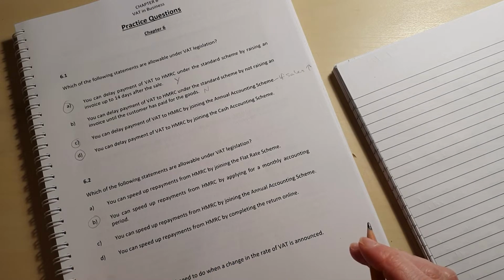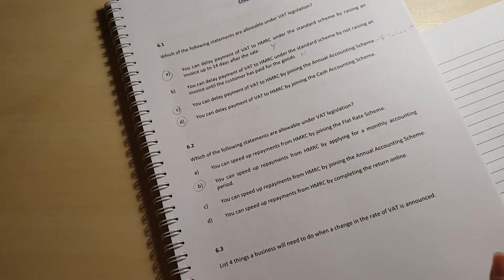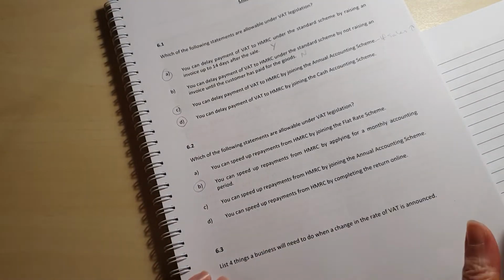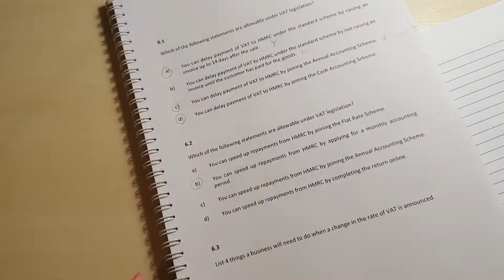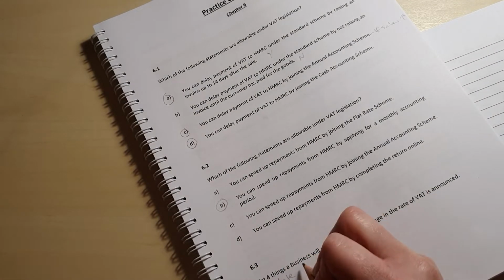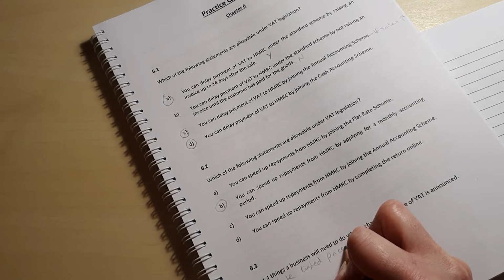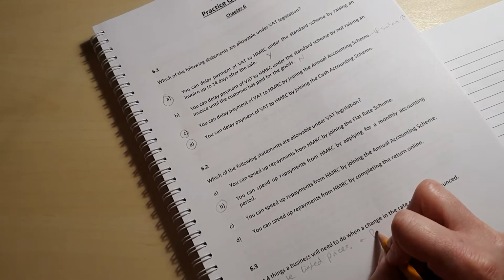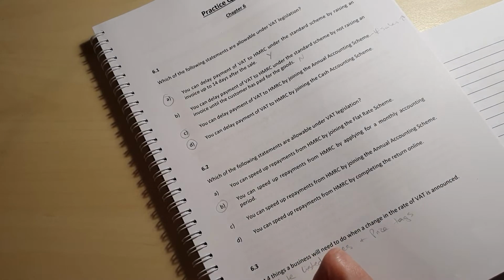List 4 things a business will need to do when a change in the rate of VAT is announced. Update prices. Update listed prices and price tags. Update tills.